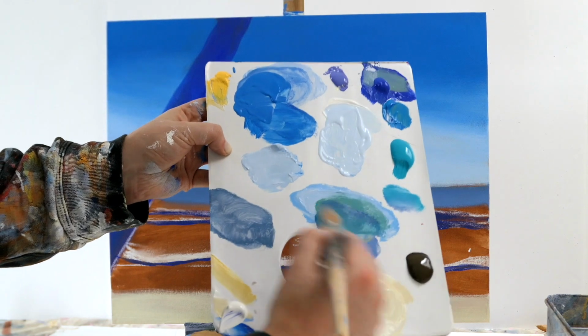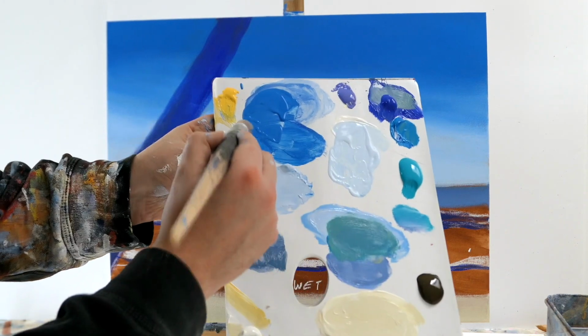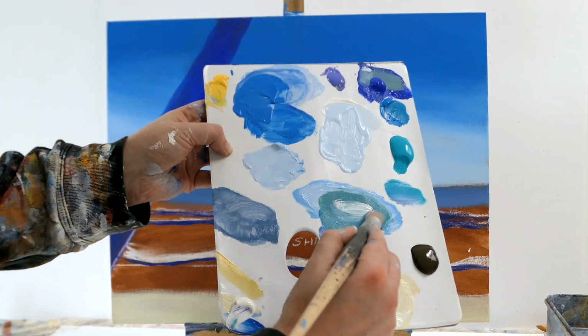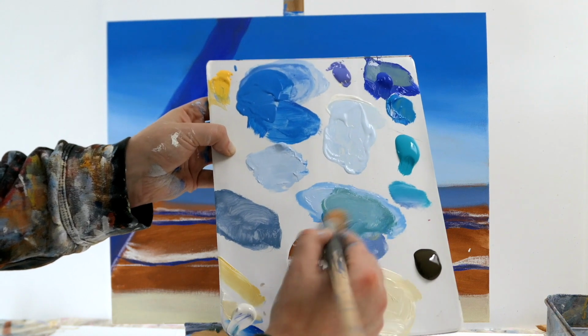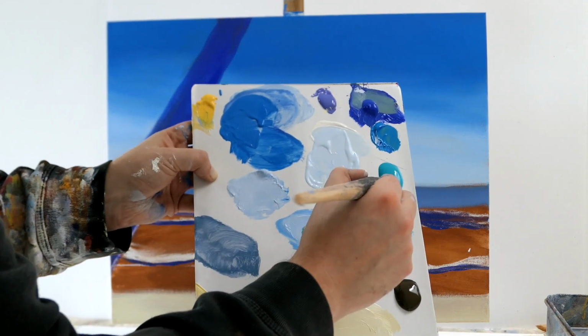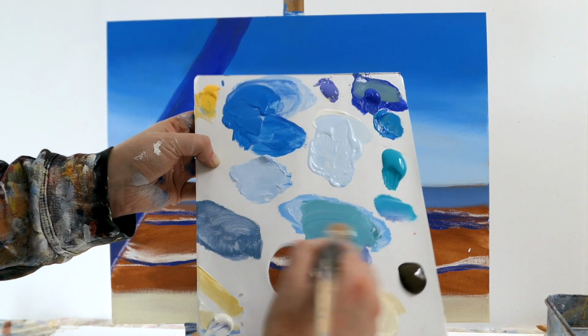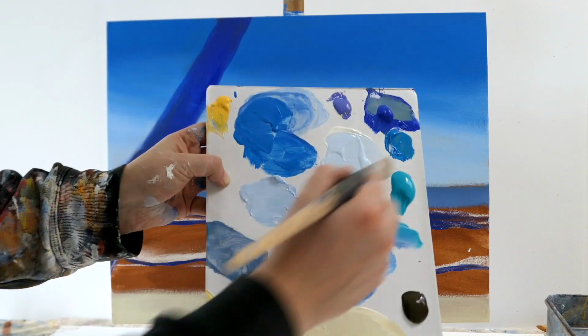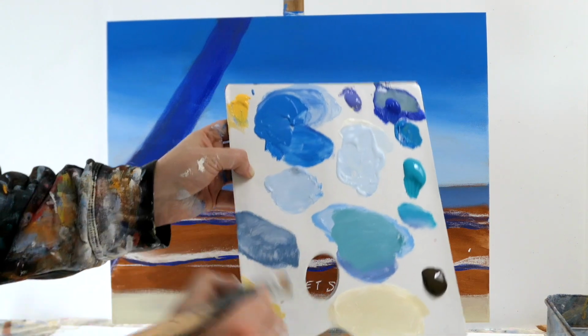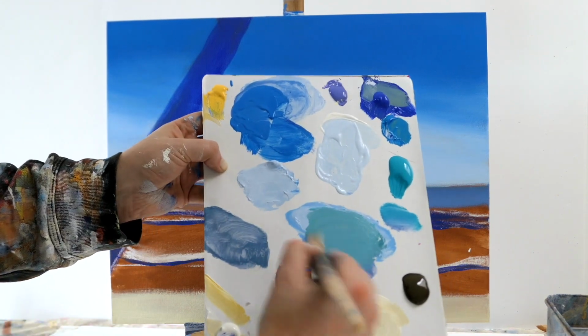And you can add white. So it's up to you what shade you want to go for. You can add more yellow to make it more greeny. You can add more white to make it look pastel. But I tend to use just cerulean blue and yellow and a little bit of white. And you should get this lovely turquoise colour, okay?